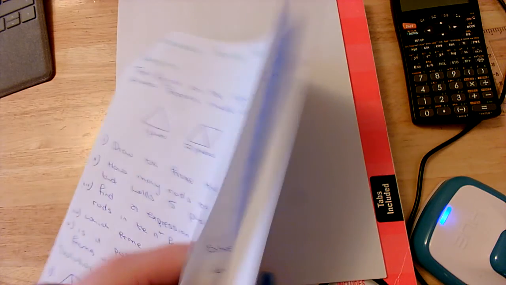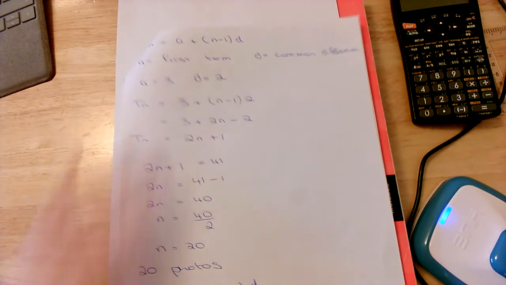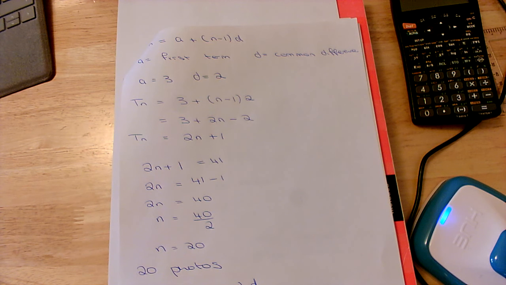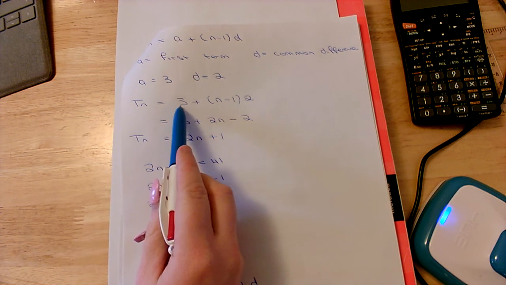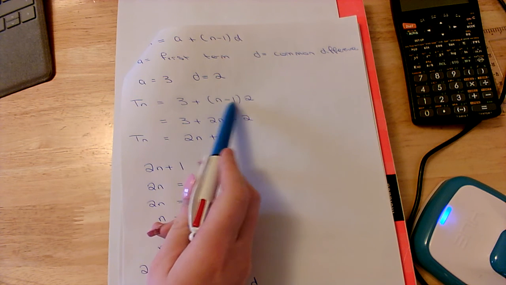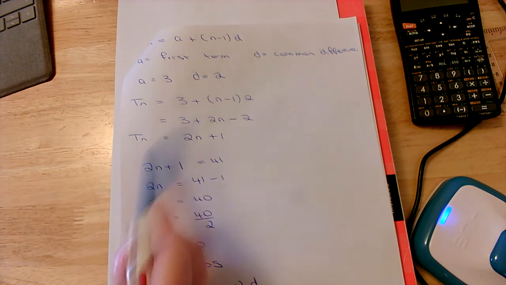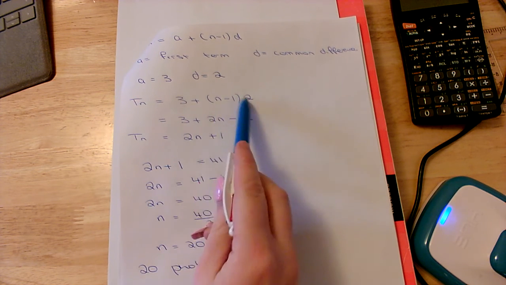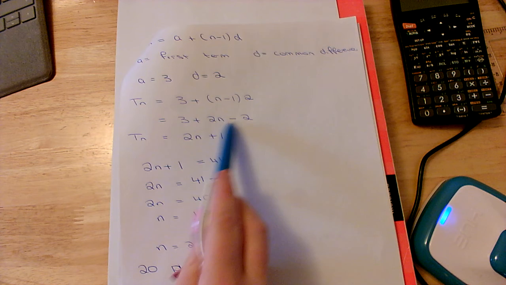Okay, and I was asked to get a general term. You're using this formula constantly for this. So T of n is equal to a plus (n minus 1) d, where a is my first term and d is my common difference. So my first term is 3 and my common difference was 2. So T of n is equal to 3 plus (n minus 1) times 2. That's 3 plus 2n, minus 1 times 2 gives minus 2. So my general term is T of n equals 2n plus 1.